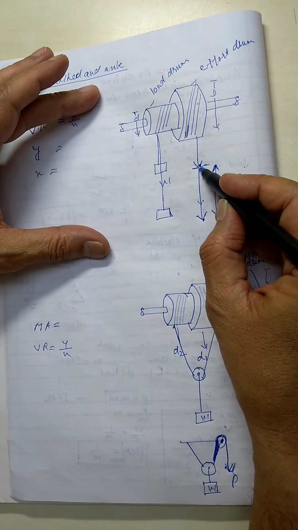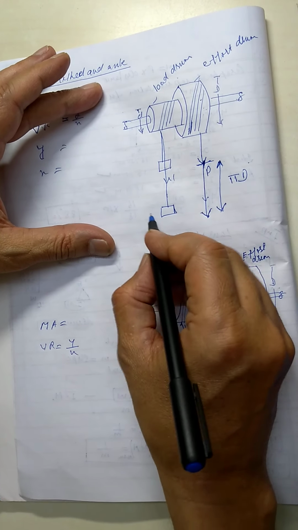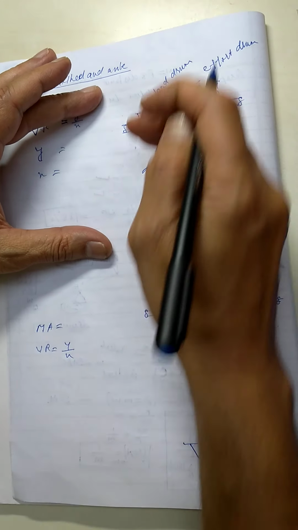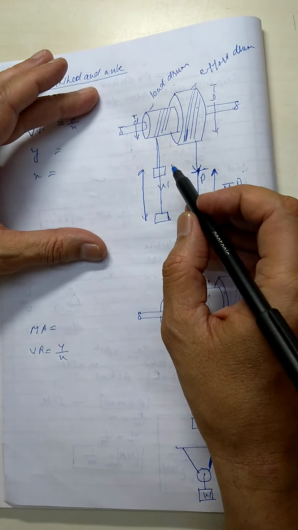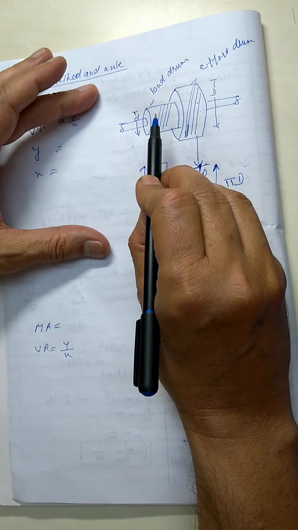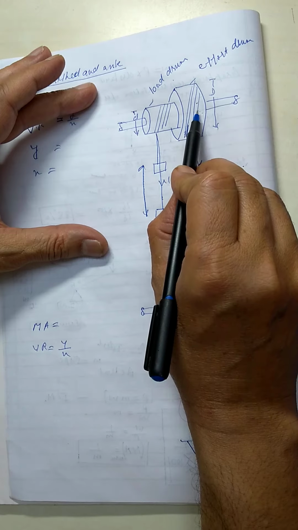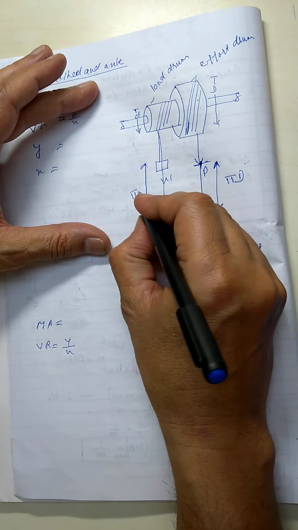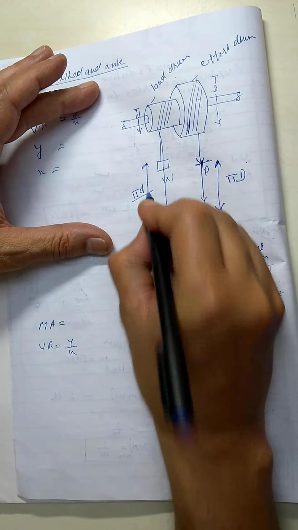Effort came from here to here, and the load will be raised from here to here, and the distance moved by the load will be equal to the circumference of this load drum, which will be pi d, where small d is the diameter of the load drum and the capital D is the diameter of the effort drum.